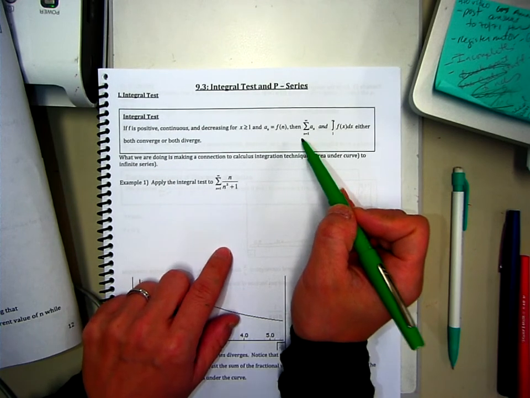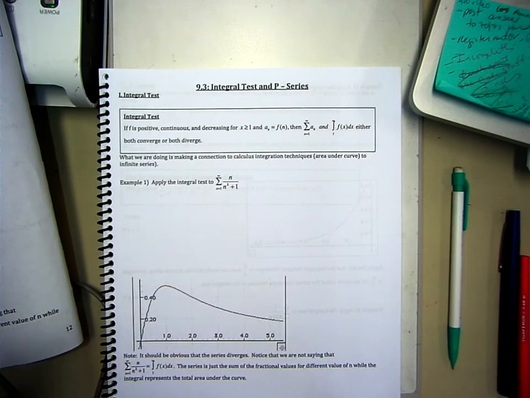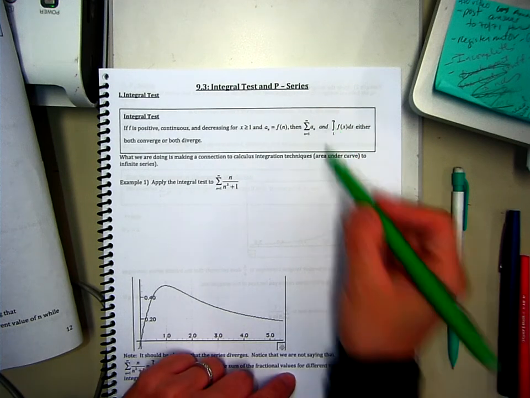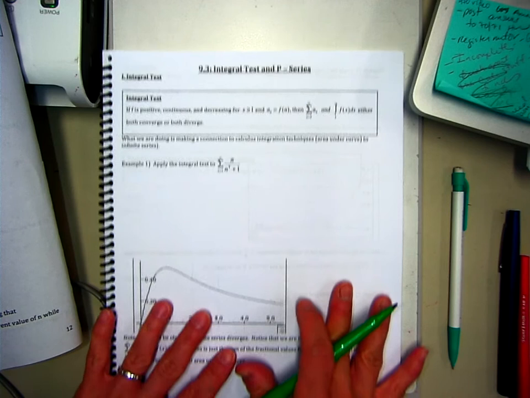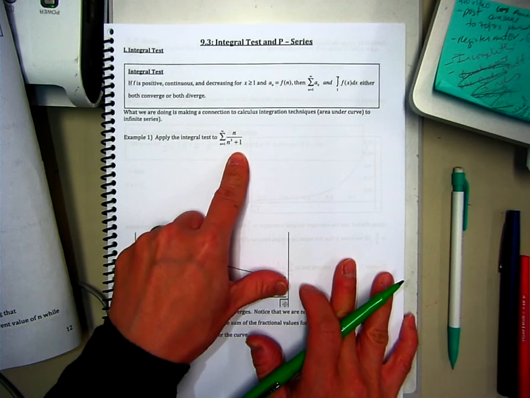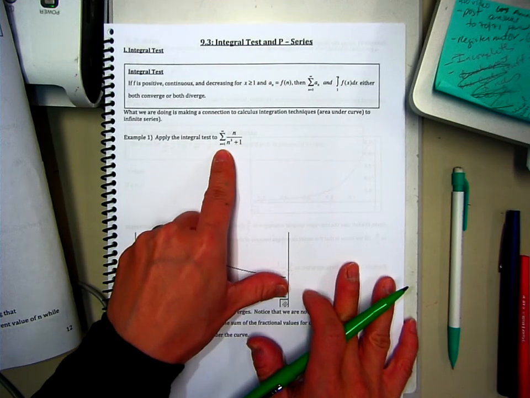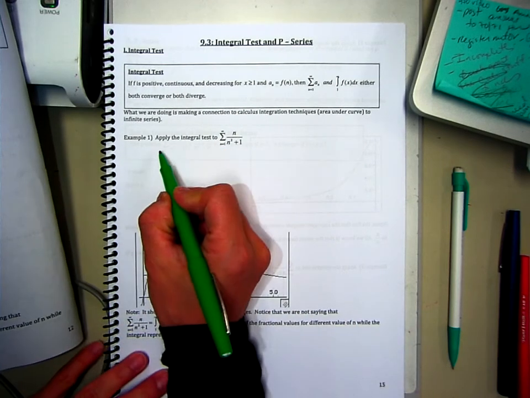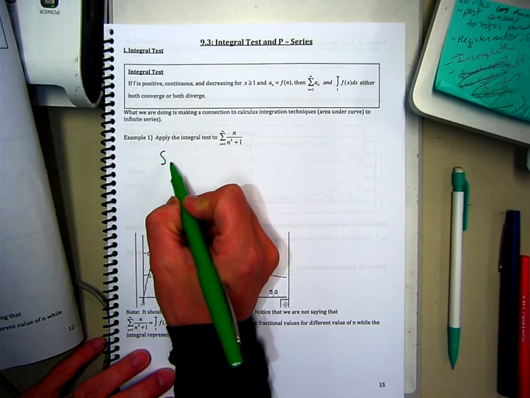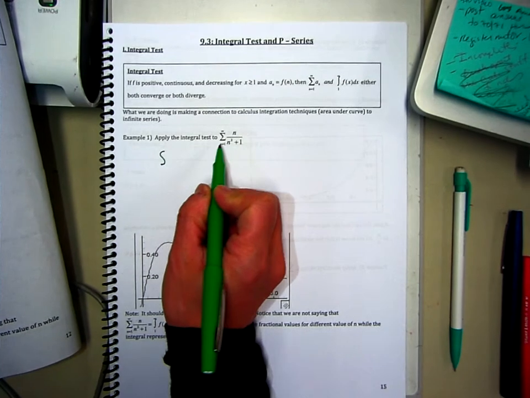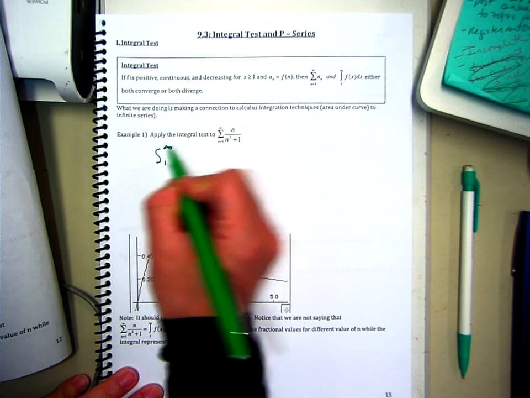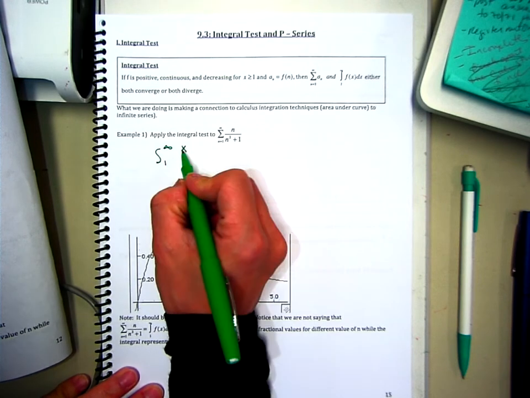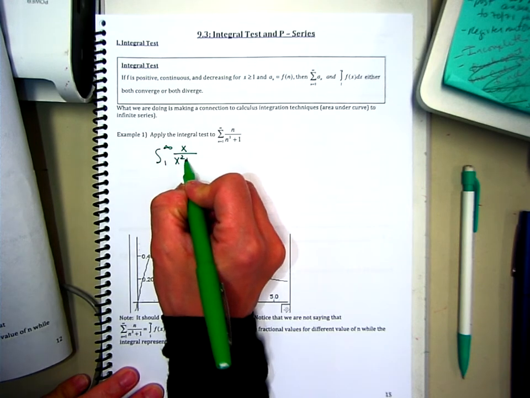So basically we're making a connection between the area underneath the curve from 1 to infinity, which is really the same as adding up an infinite number of things. So in order to apply the integral test, instead of thinking of it as a series, we're going to rewrite this as an integral. So instead of going from 1 to infinity of sigma, I'm going to write it with the integral symbol. So 1 to infinity, I'm going to replace that n with x squared plus 1 dx.